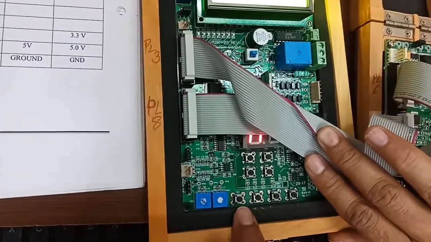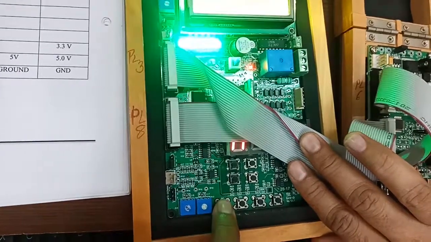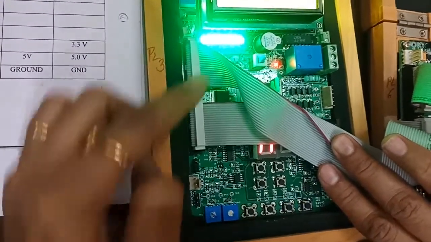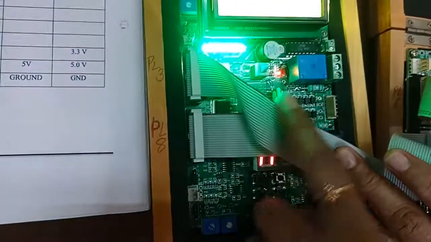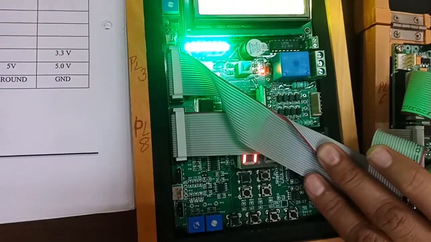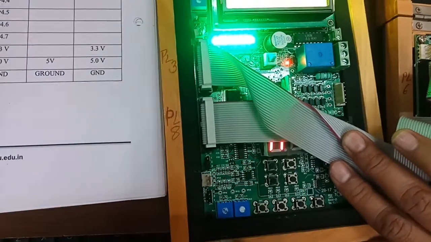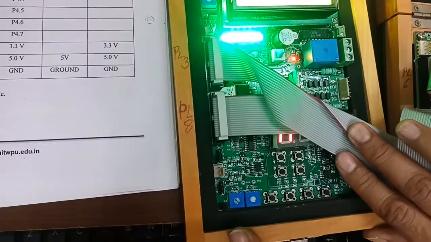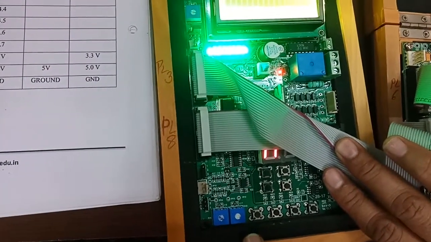As soon as I press button 1, I am pressing button 1. Now you can see LEDs are on. You can hear the buzzer and this LED indicates the relay is on. So button 1 is pressed, all the things are turned on. So we have successfully interfaced the relay, buzzer, LEDs and the button.